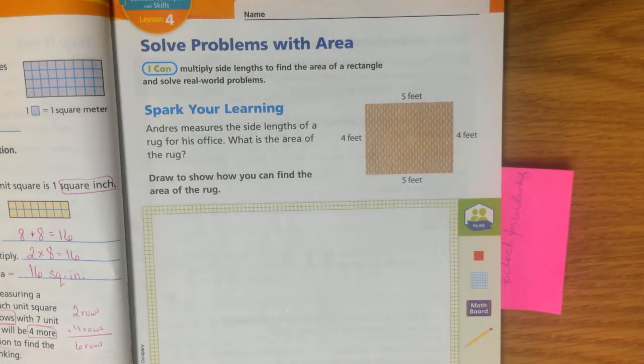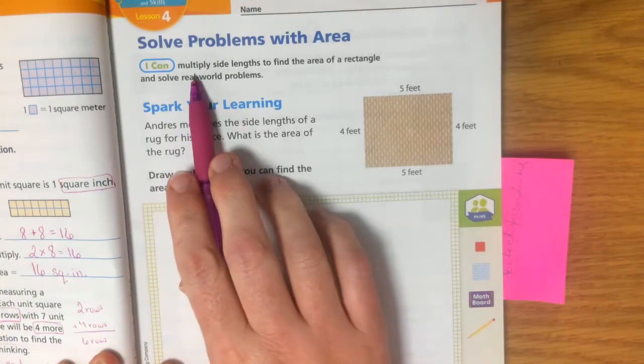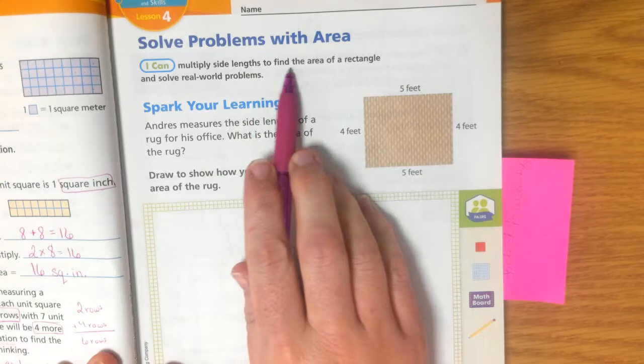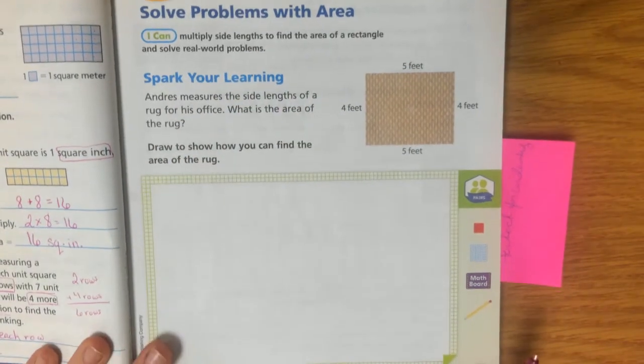Alrighty, so the last video we were talking about how to find the area of different shapes, and we were using addition and multiplication. This time we're going to solve problems with area. We're going to multiply side lengths to find the area of a rectangle and solve real-world problems.